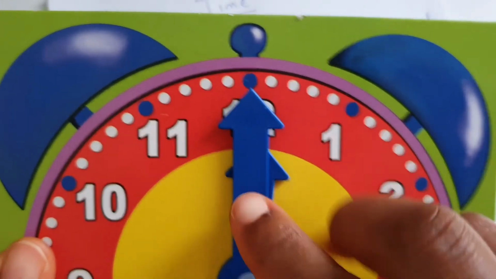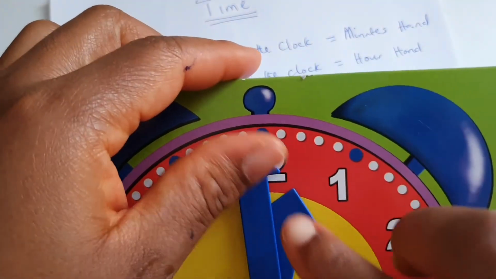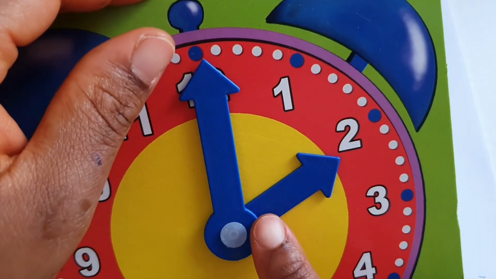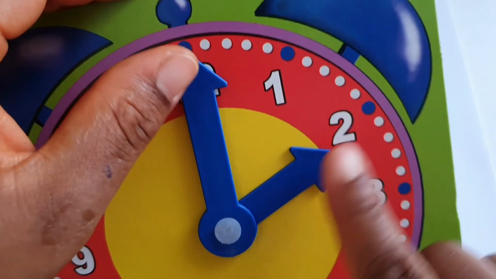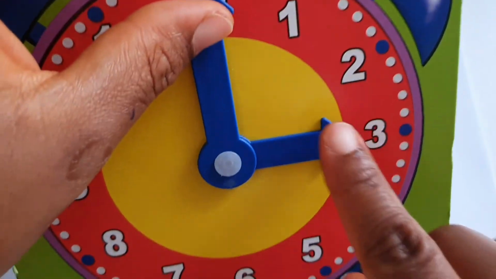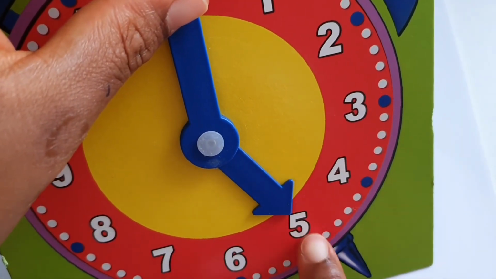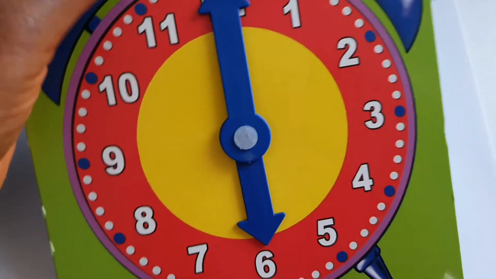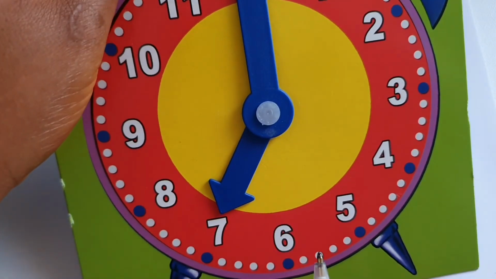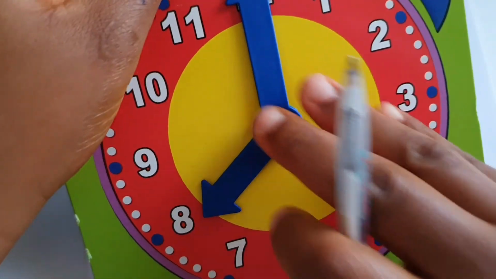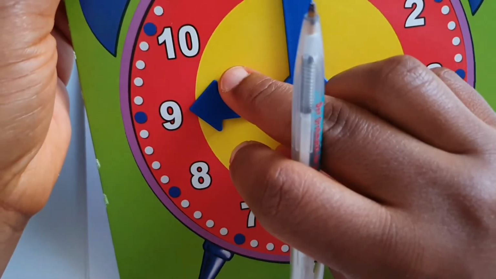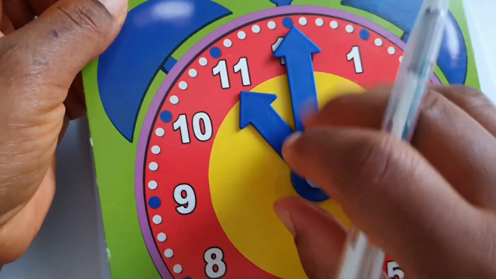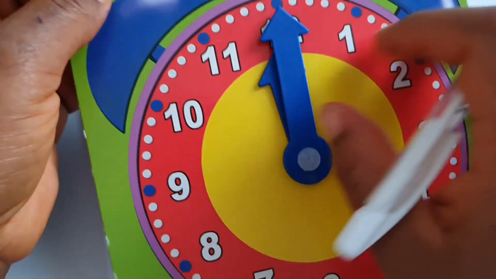Okay, then in the morning after 12 o'clock, in the early morning when everybody is still sleeping, then it will be 1 o'clock, 1 a.m. Here is by 2. The short one is the hour, is by 2. The minutes is by 12, is 2 a.m., 3 a.m., 4 a.m., 5 a.m., 6 a.m. Look at the way it is by 12 and by 6 a.m., 7 a.m., 8 a.m., 9 a.m., 10 a.m., 11 a.m.